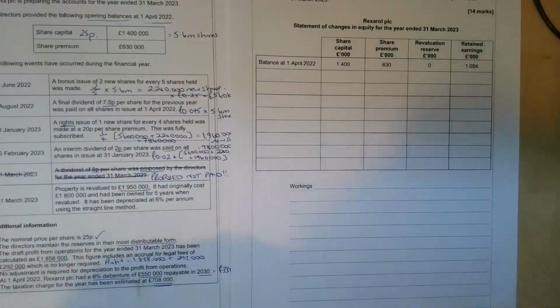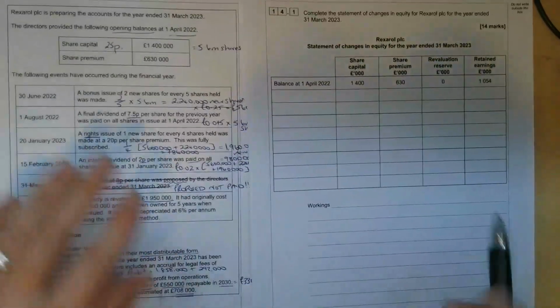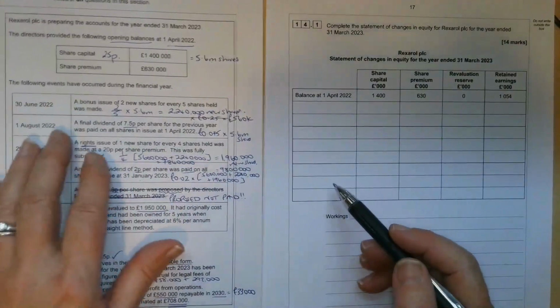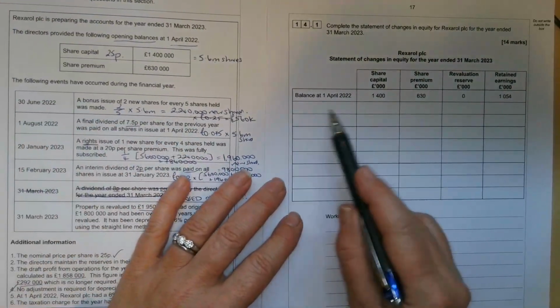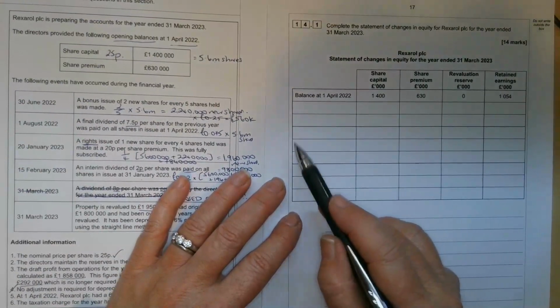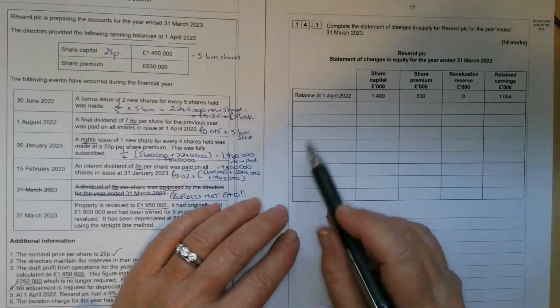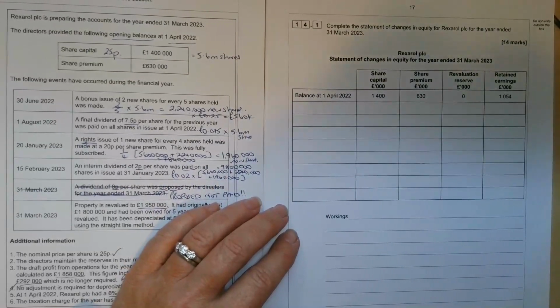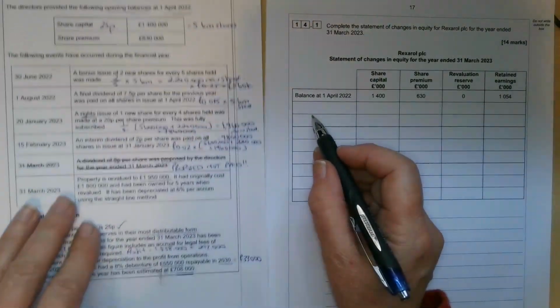So broadly speaking, we're going to stick to the date order that's gone in here, but we don't want to write dates in here. We just want to write things like issue of shares, so a bonus issue, a rights issue, the profit for the year, any increase in the revaluation reserve, dividends paid, and we need to make sure that we get them in the right columns. So let's make sure we do that. Just give it a little arrow there.